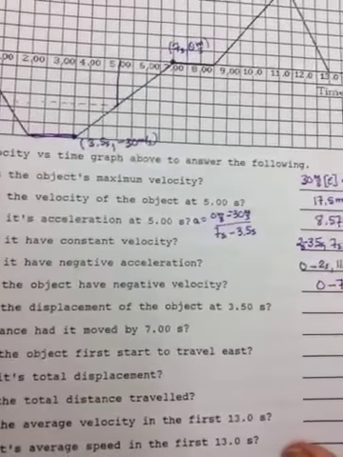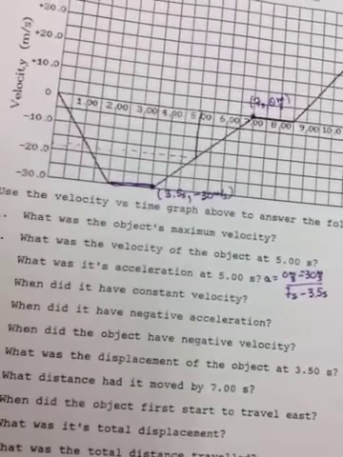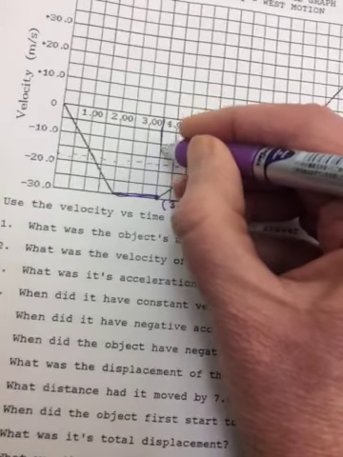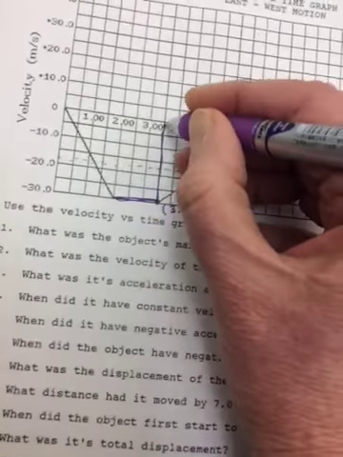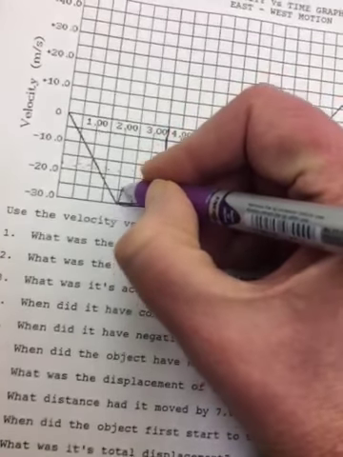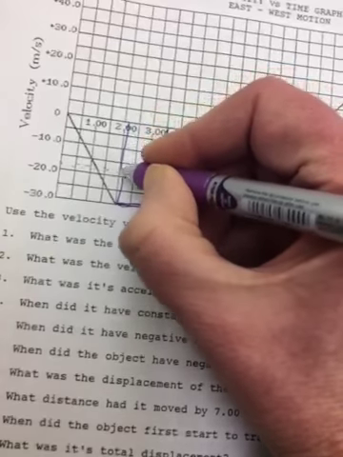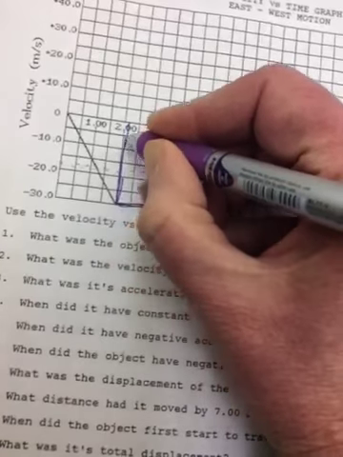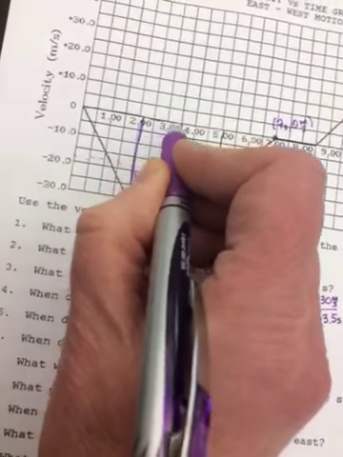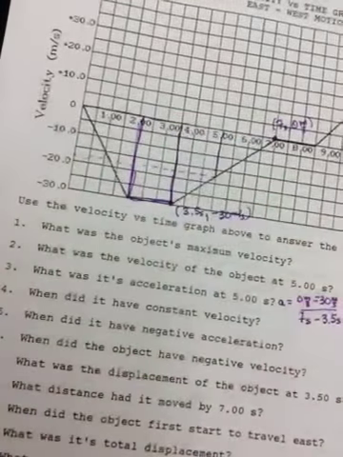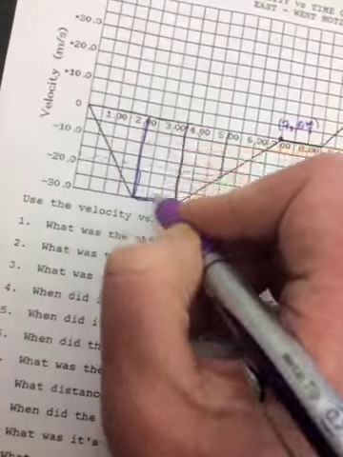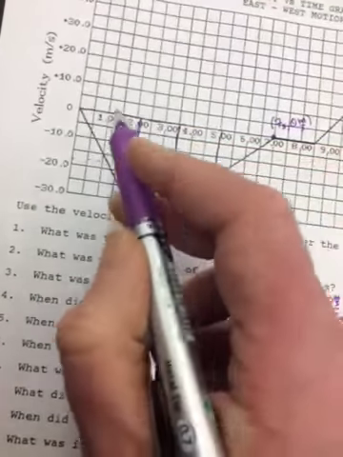What was its displacement at the 3.5 second mark? Now, we didn't have a lot of time to talk about this in class today, like none. But for a velocity versus time graph, and you'll see it in your notes, to find the displacement, you find the area under the curve. Okay, so if we want the displacement at the 3.5 second, we need to find the area of this triangle, the area of this rectangle, and add them together.